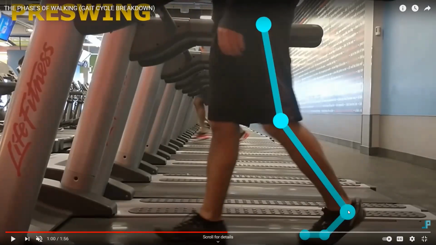So we're calling this terminal stance. Knee is in a little bit of flexion and the hip is in a little bit of extension, but the hip is moving forward now, okay?